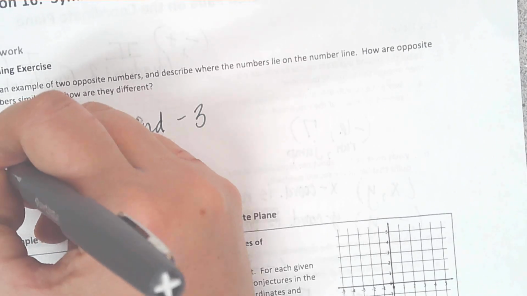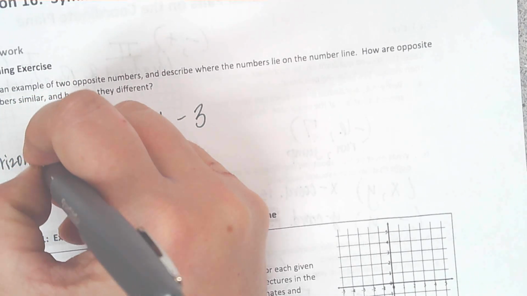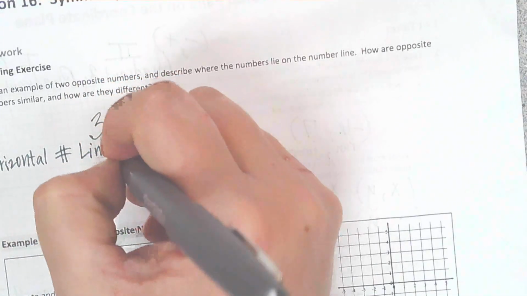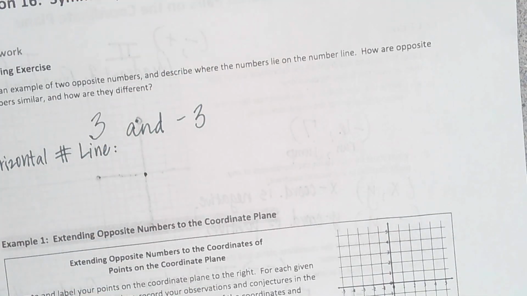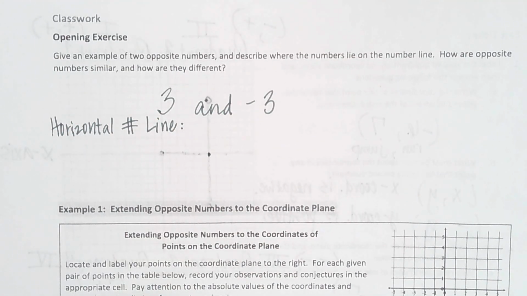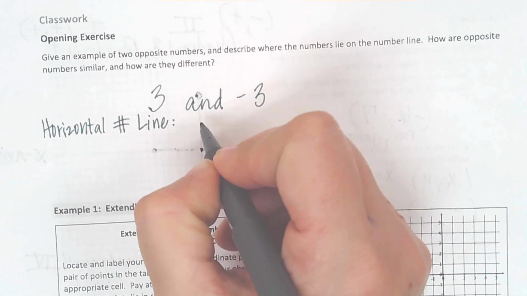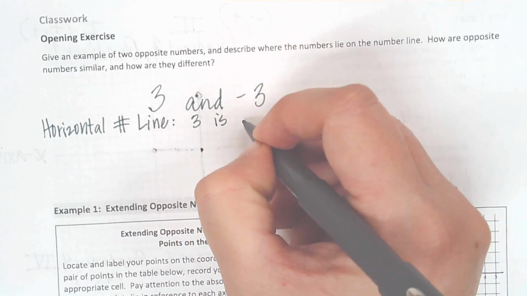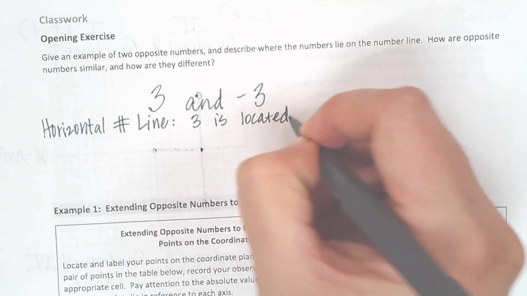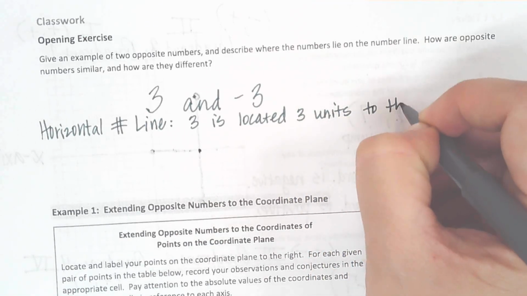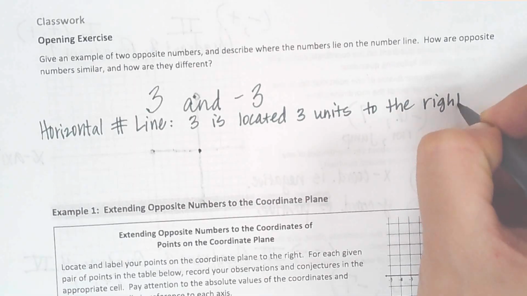What is the location of 3 and -3 on a horizontal number line is what I'm going to be talking about. So I want you to think about 3. Where is 3 going to be? Well, to the right of what? That's right. Okay. We can say 3 is located 3 units to the right of 0.